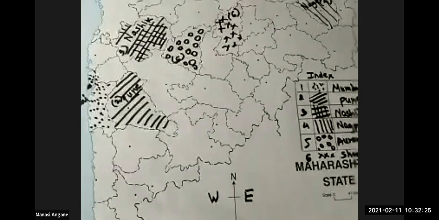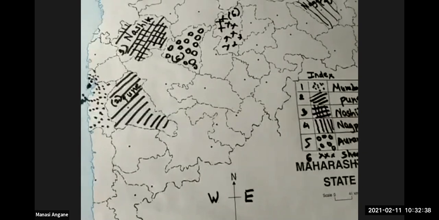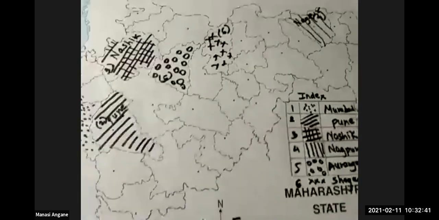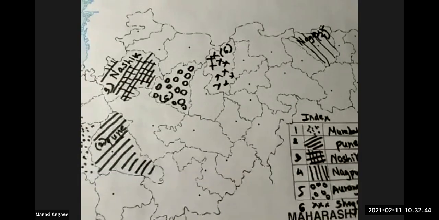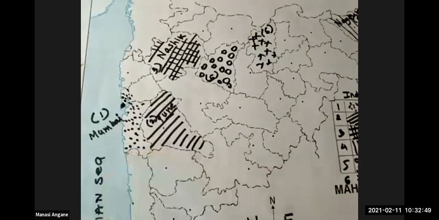In this way, you are going to fill this diagram, this map, and this index is very, very important. Filling the index is very important. If you fill it properly, then only you will get good marks. Now, if you just put a number one and write Mumbai and you don't fill this, that is also correct. Okay, let's move to the next map.